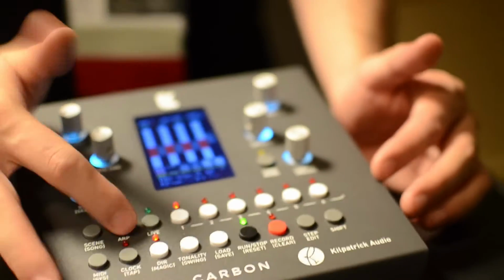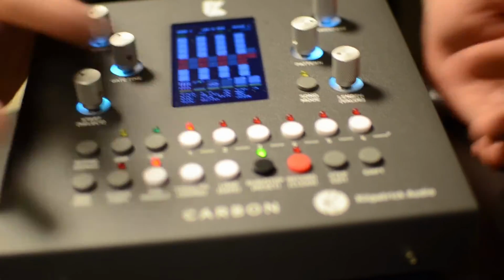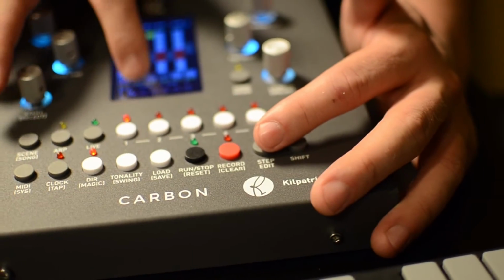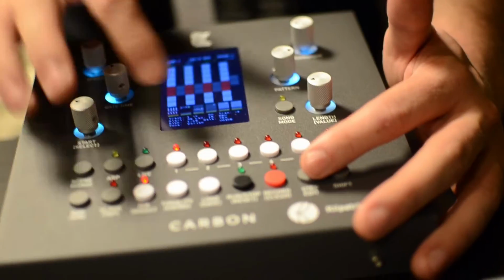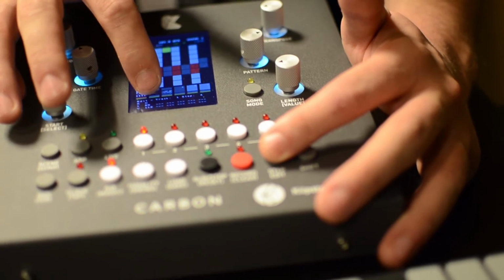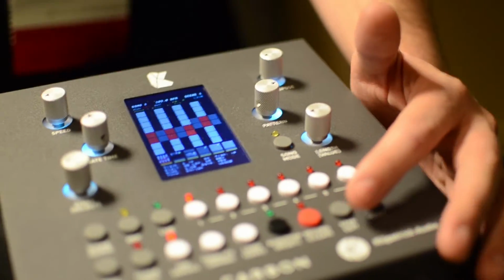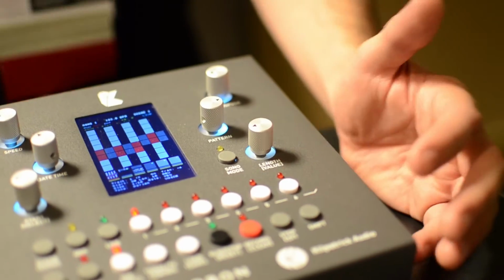So I was saying about the arp, you have 6 MIDI messages that you can output per step. When you go to step edit, you can see the 6 slots. Right now there's just one because it's monophonic, and it tells you the velocity, like E5 is the note, 116 velocity, and you can edit all of those parameters step by step.